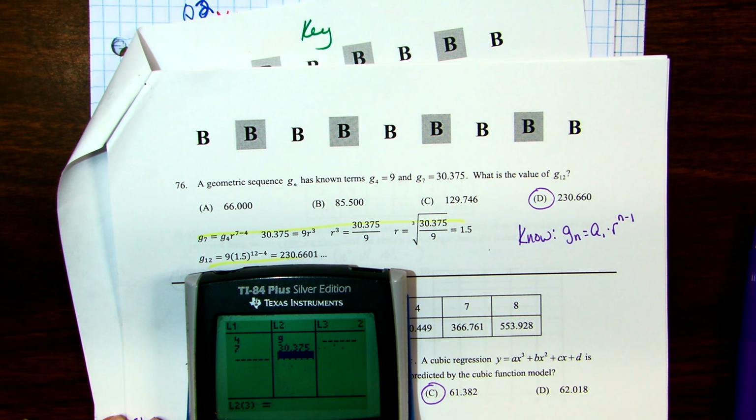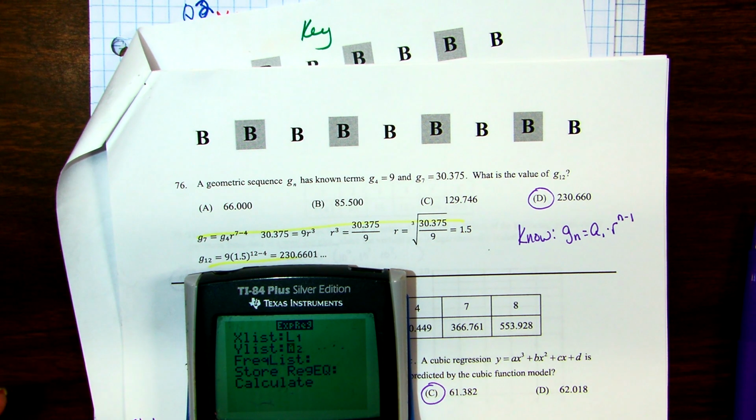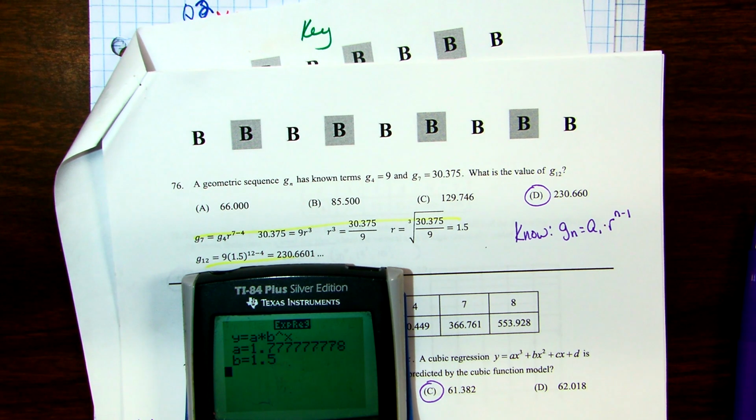Does that make sense? And then I go to stat, calc. This is an exponential. And I don't need to store it because I just need... do I need to store it? Yes, I do need to store it, actually. Alpha, trace, enter. When in doubt, just store it so you don't have to go back and do it.